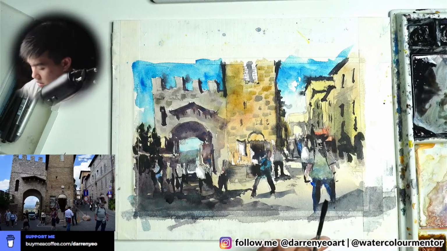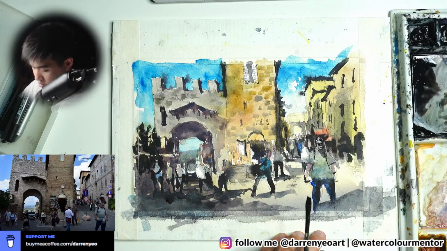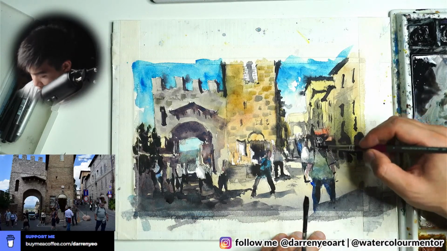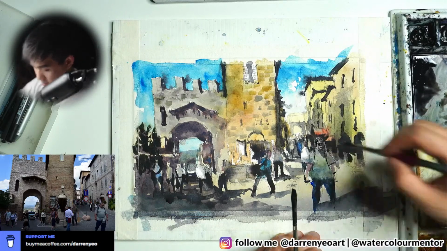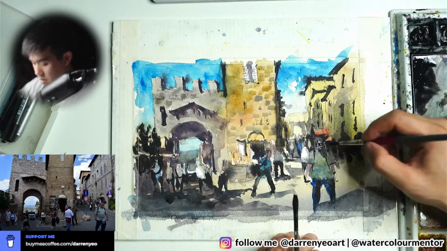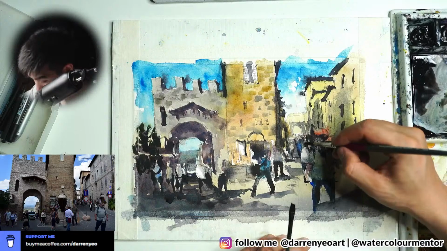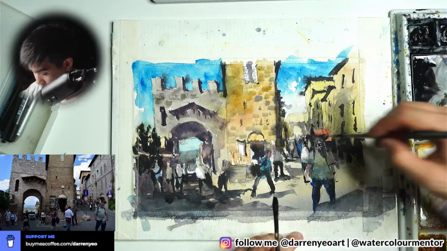Kind of. And some hair. I'll give him a bit more hair than he actually has. There we got it. Figure there. Bit of hair for the ones out in the back.